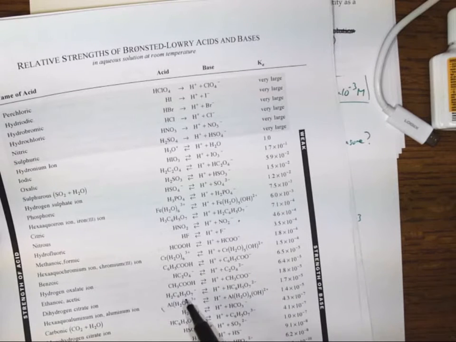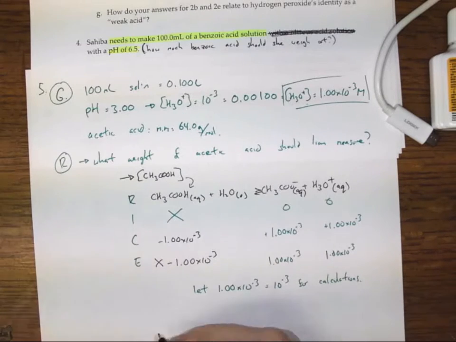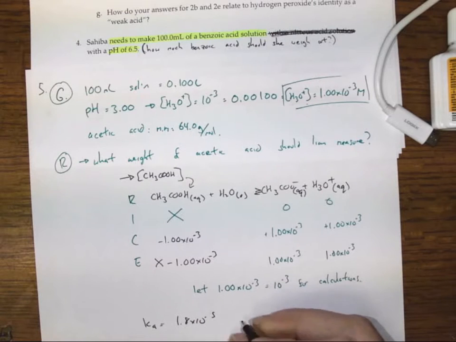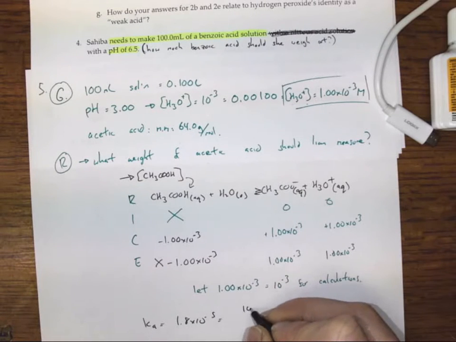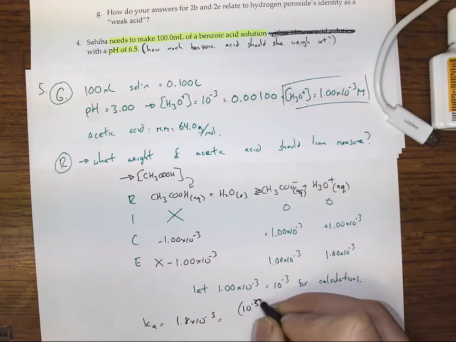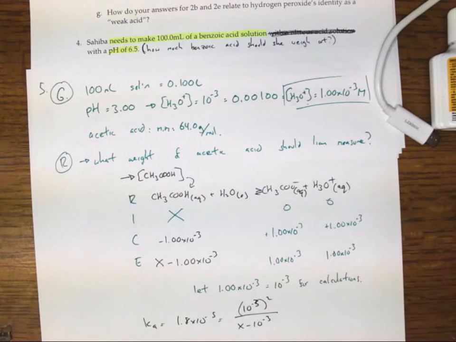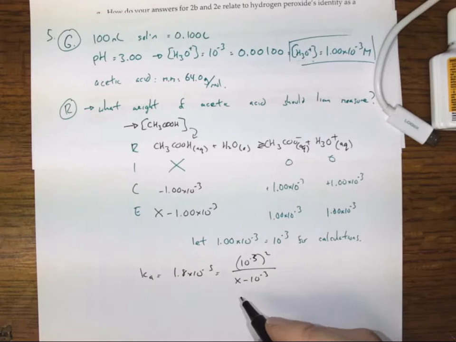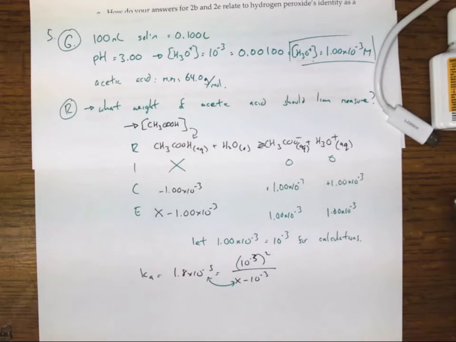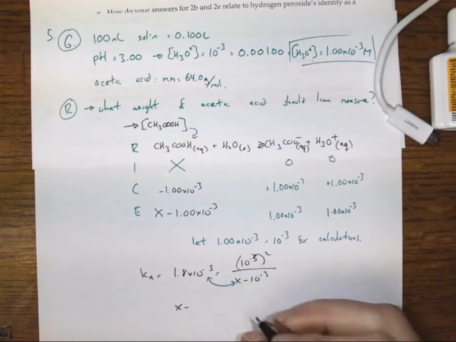So my Ka for acetic acid is 1.8 times 10 to the negative 5, and that's equal to 10 to the negative 3 squared over x minus 10 to the negative 3. I'm going to do this little switcheroo that we've been doing in the last few questions just to save a bit of time.